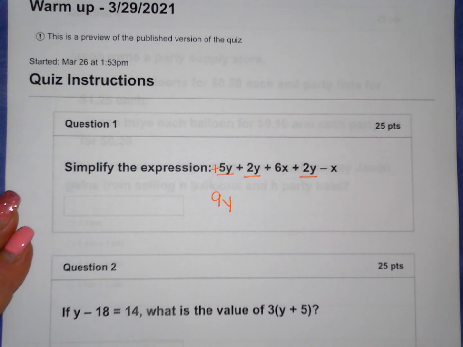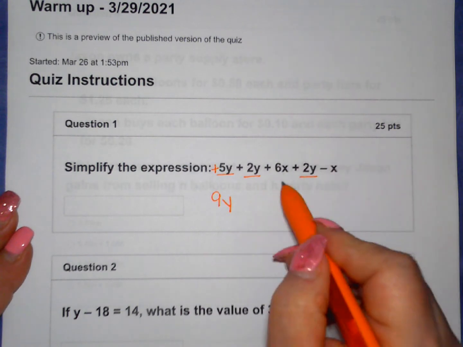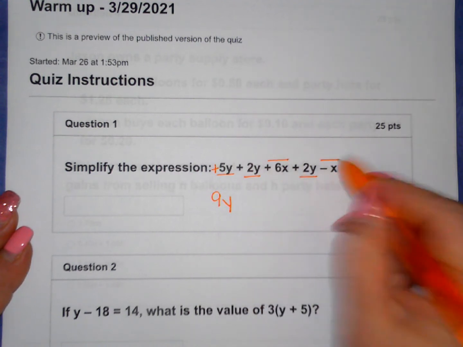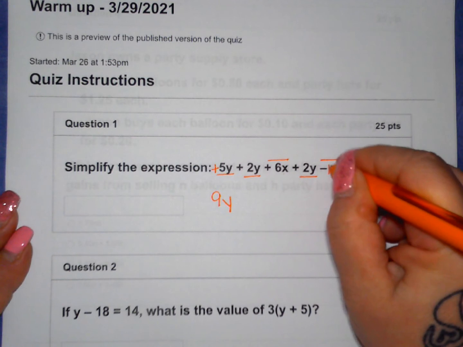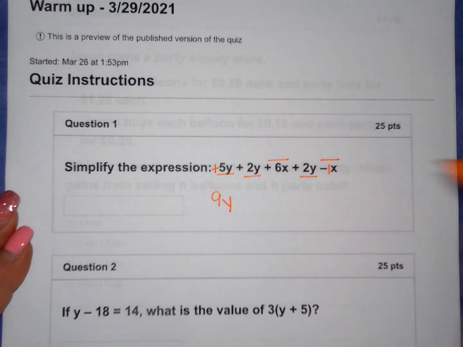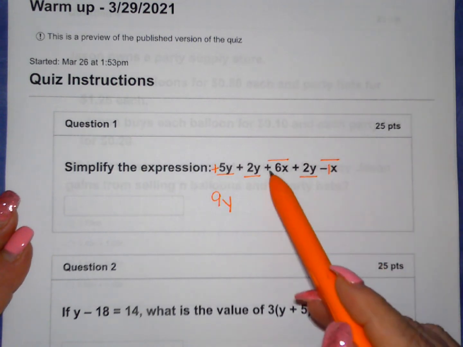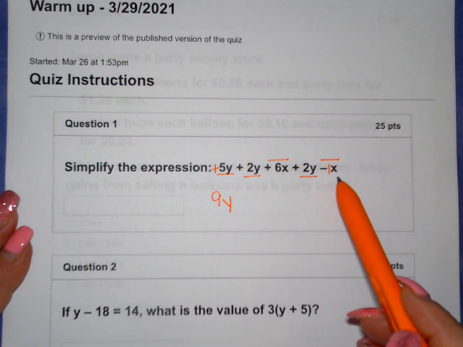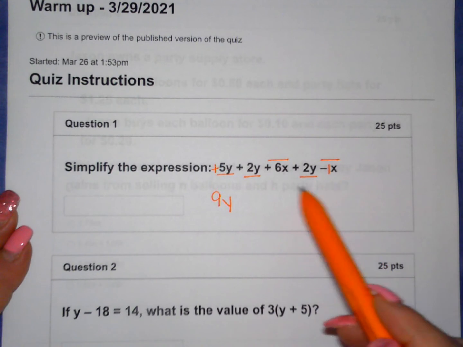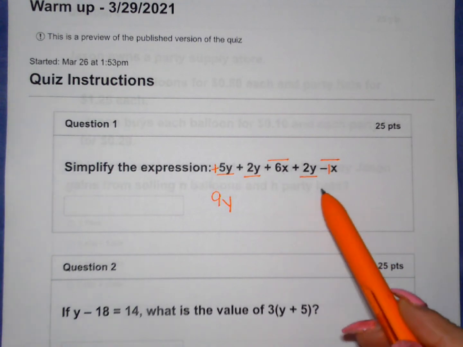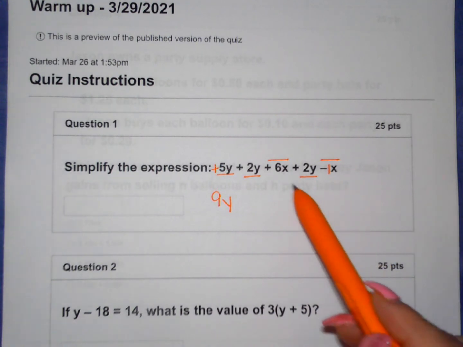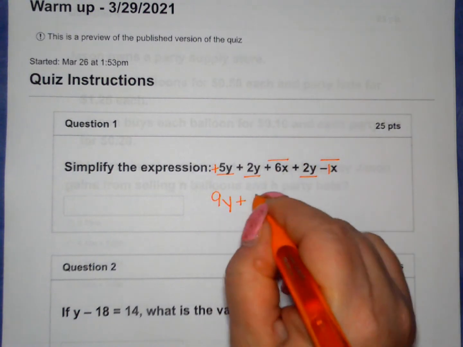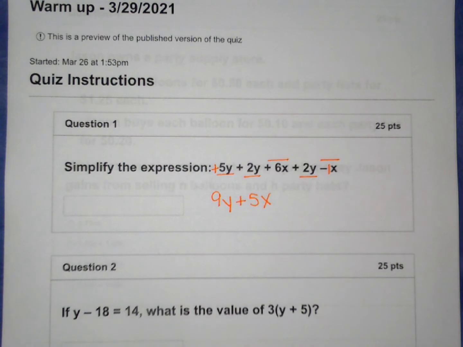Now I'm going to look for my other like terms, and I have 6x right here, and I have negative x. And remember, there's a 1 in front of that x, an invisible 1. So I have positive 6x, and then I'm going to add a negative 1x. So remember, when I have a positive and a negative, I'm just going to subtract. So 6 minus 1x is 5x. Positive 5x. That's my answer.